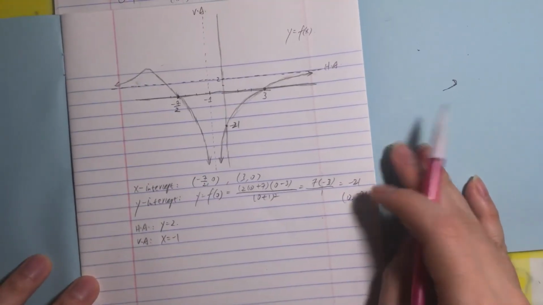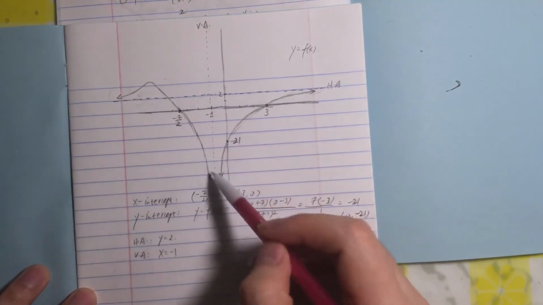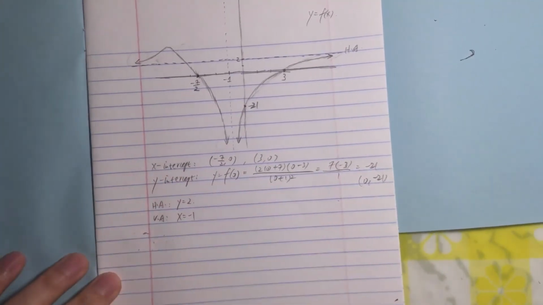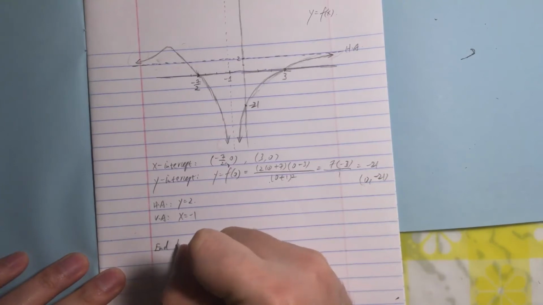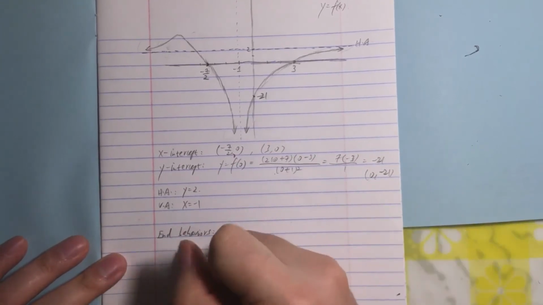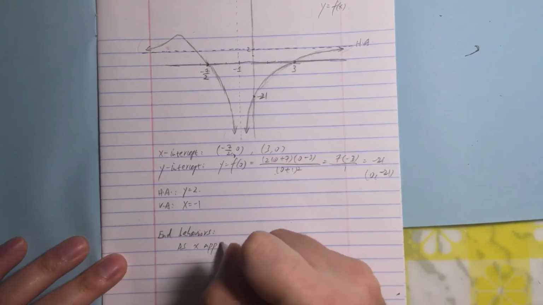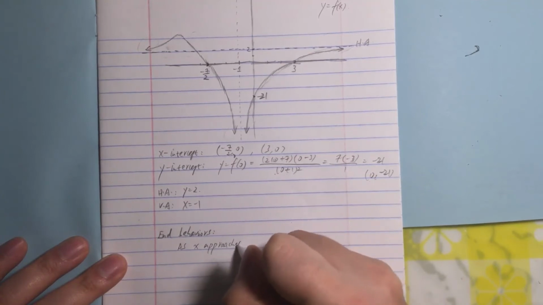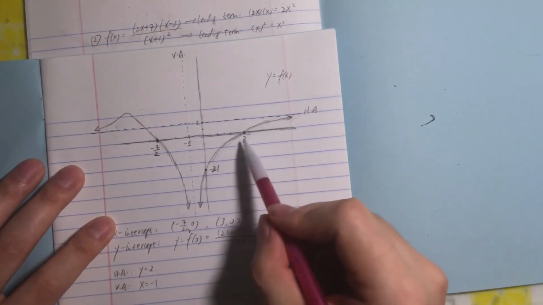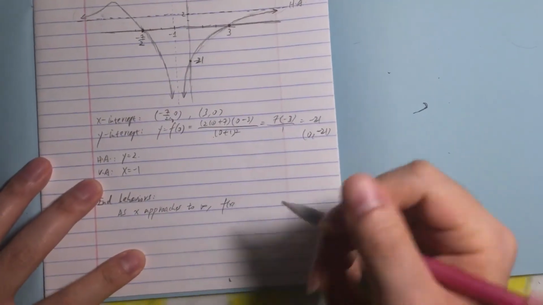And for the end behavior, here we can see that there are 4 end behaviors. For the end behavior, as x approaches infinity, as x goes all the way to the right, function f gets very close to 2 from below. So f of x approaches 2 from below.